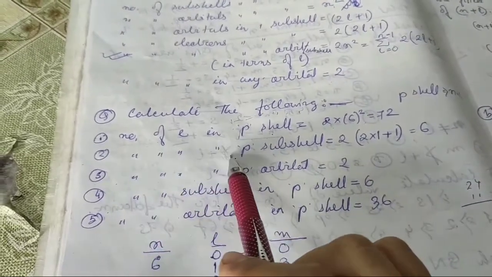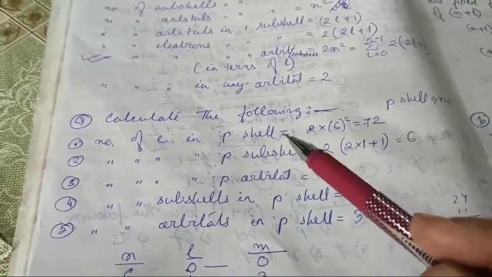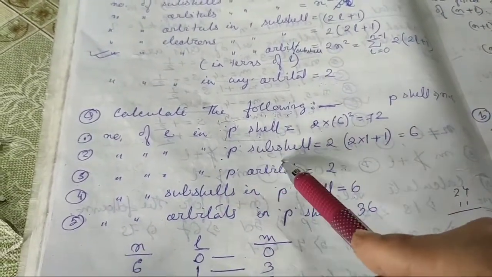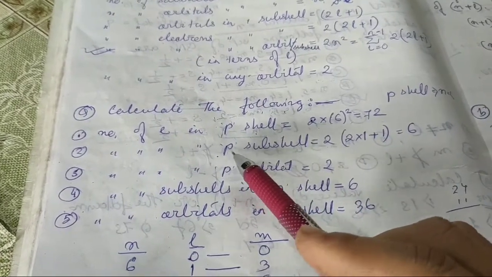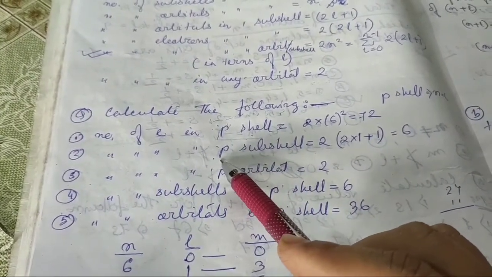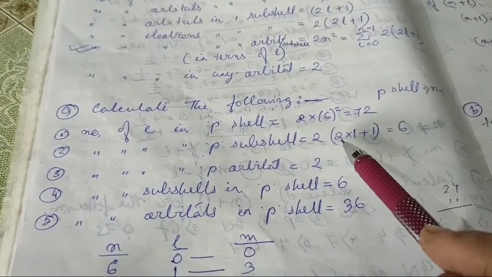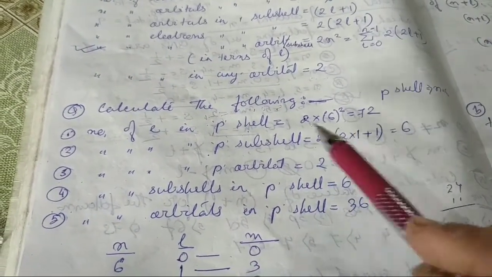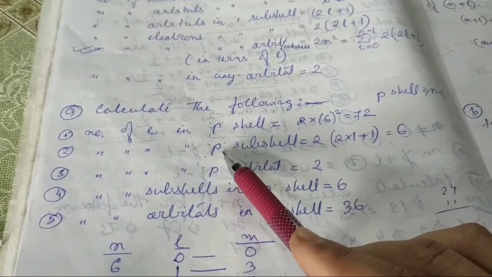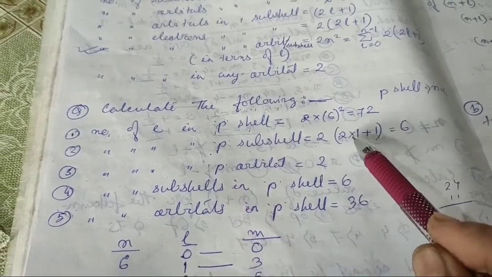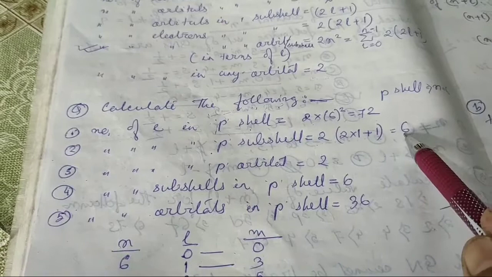Next, the number of electrons in the p subshell. Now it is the p subshell, that means you are asked about l. So it will be 2 into twice l plus 1. For p, the l value is 1. So 2 into 1 plus 1, it will be 6.